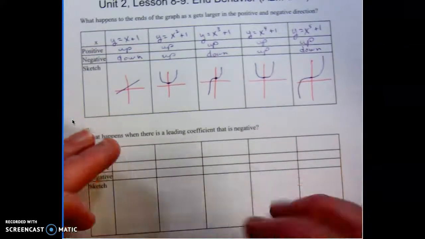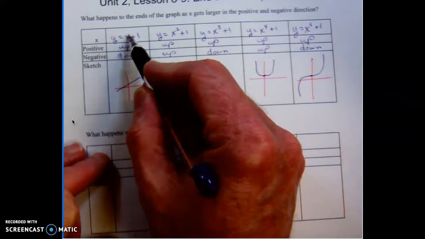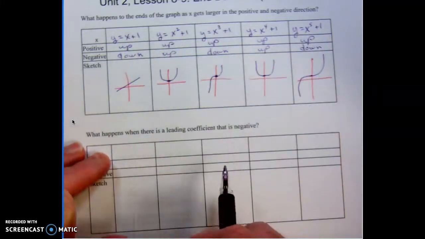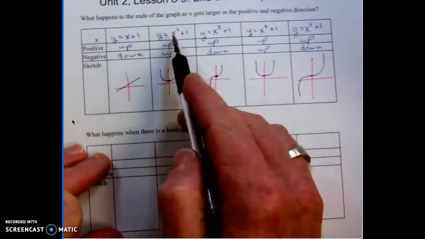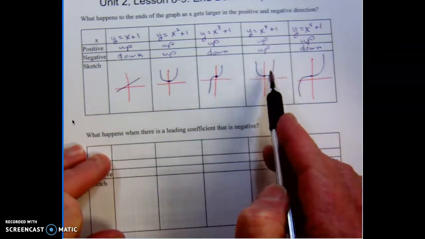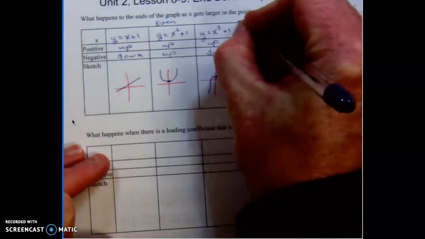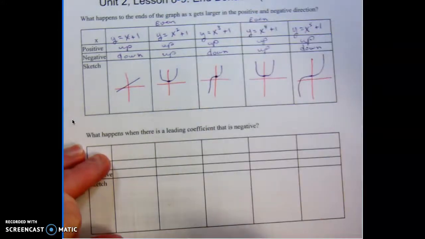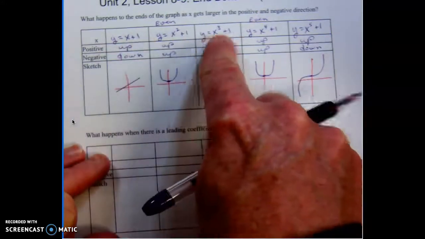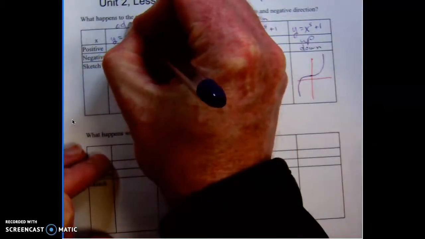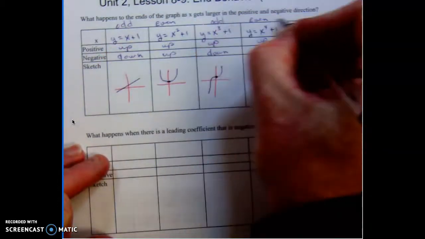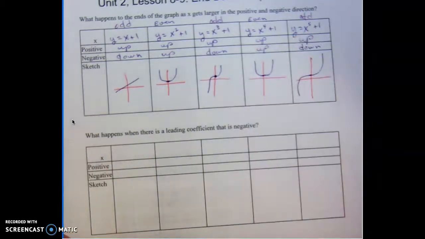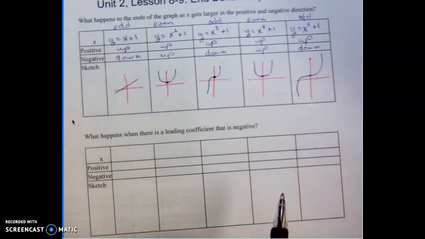Okay? All right. So here's what I want you to catch. Notice the exponents. We got x to the first, second, third, fourth, and fifth. Okay? We're looking for a pattern here. Notice x to the second and x to the fourth both go up in both directions. That is even. Okay. Notice x to the first, third, and fifth, that's odd. And they go up to the right and down to the left, all of them. That's always going to be the case. We're always looking for that even odd pattern.